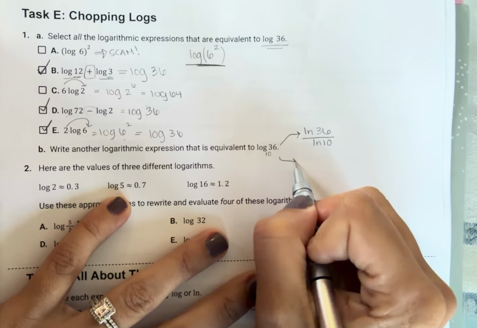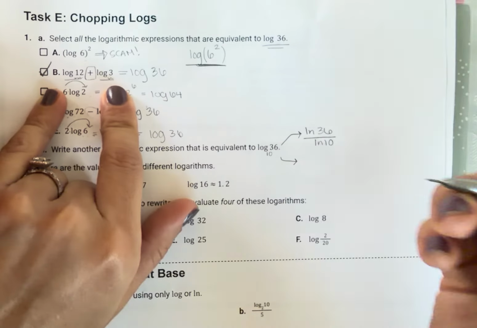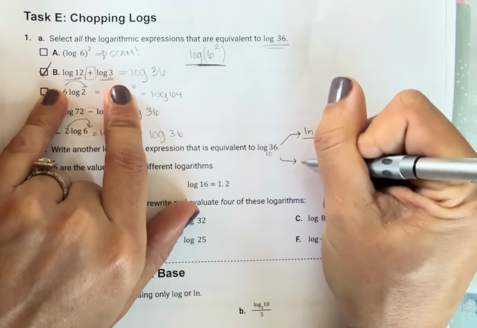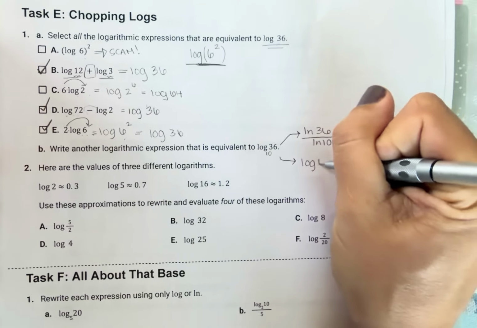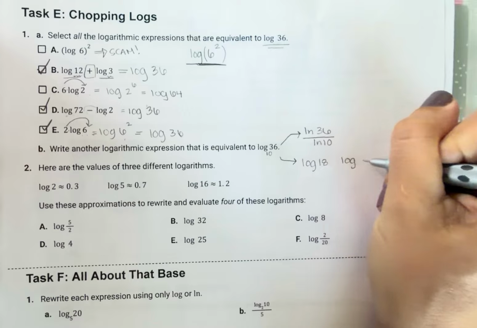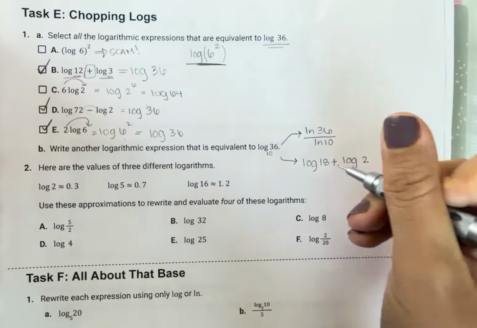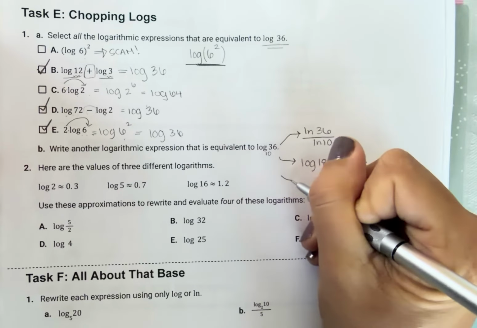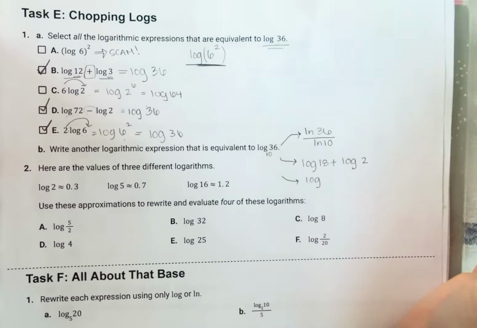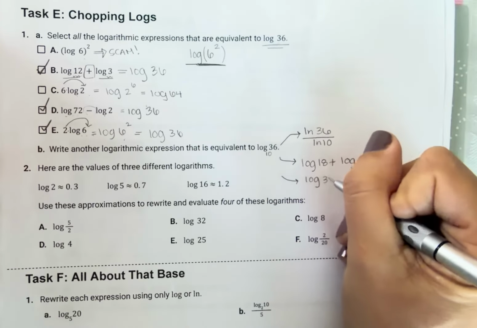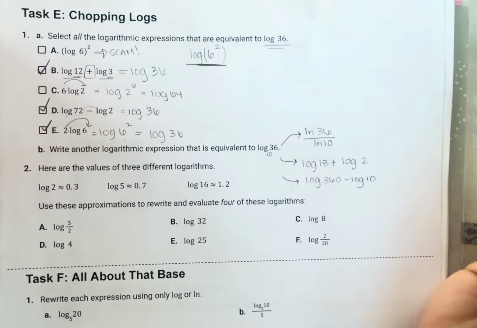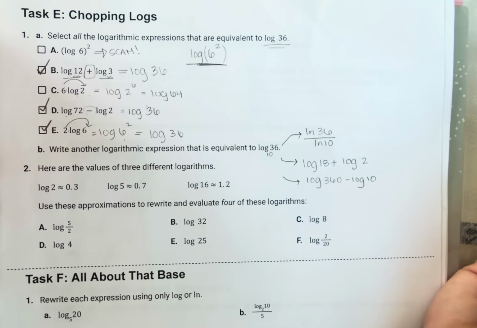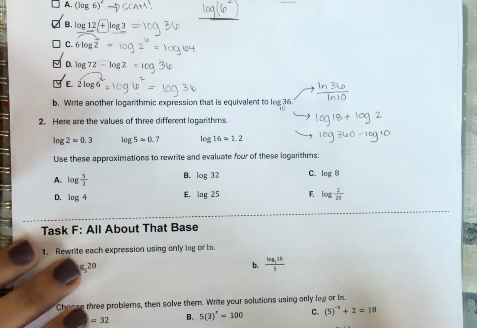If you want to go the combining logs route, I can't say there's even more because they're both infinite. We can go log of, how do we want to break it up? Do we want to go 18 and 2? Do we want to go subtraction and go like log of 360 minus log of 10? So many things, you guys. So many things you can do. All right. I think I made my point.